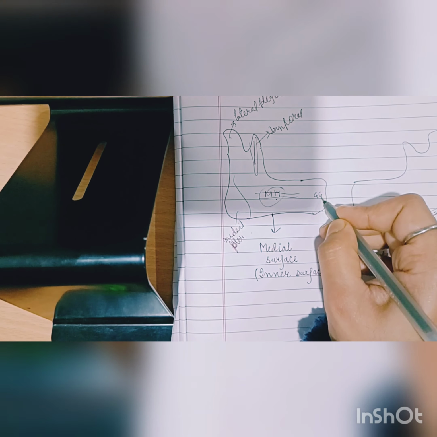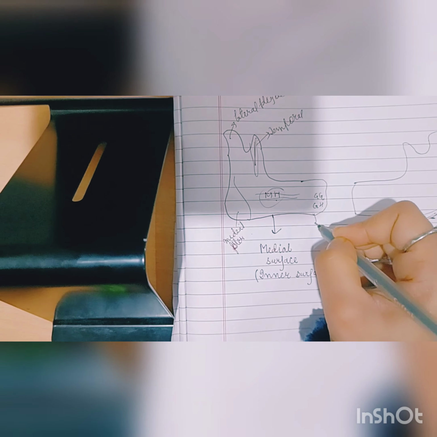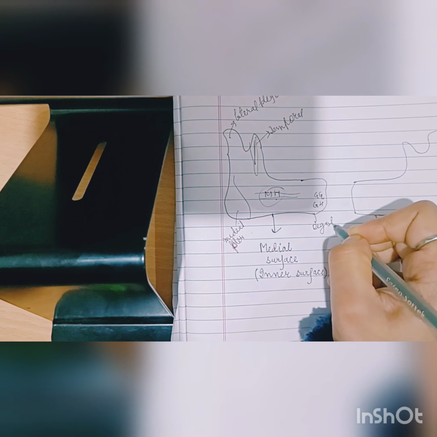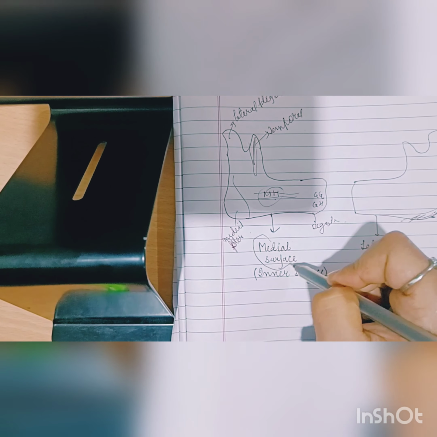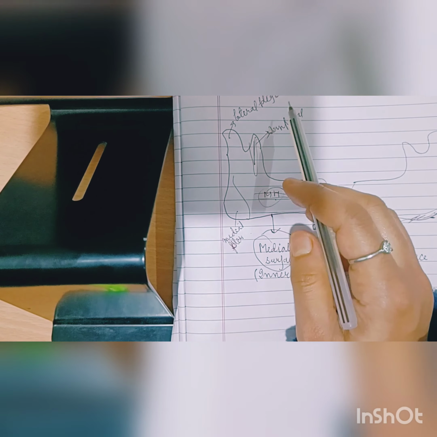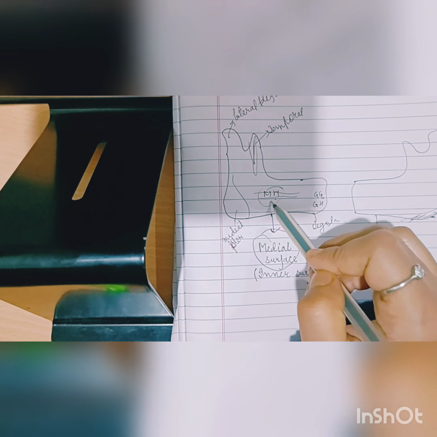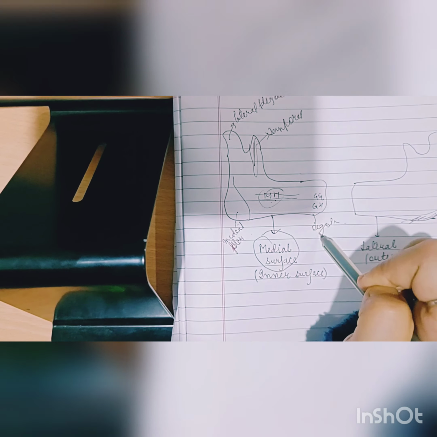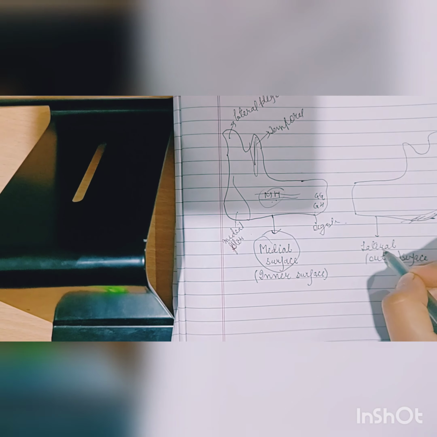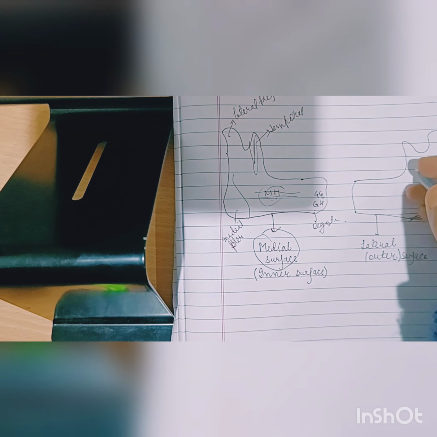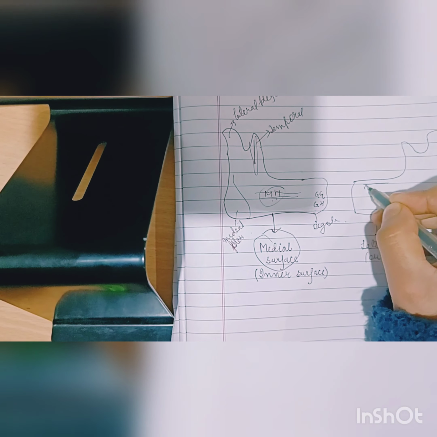And then genioglossus, geniohyoid, digastric fossa, digastric. So, in the medial surface of the mandible, the muscle attachments are lateral pterygoid, temporalis, medial pterygoid, mylohyoid, genioglossus, geniohyoid, digastric, and in the lateral surface the muscle attachments are buccinator.